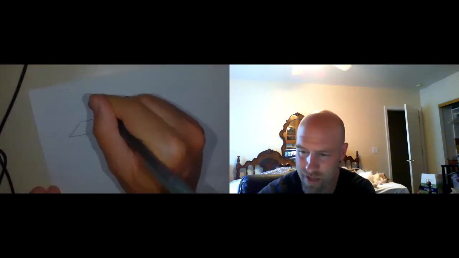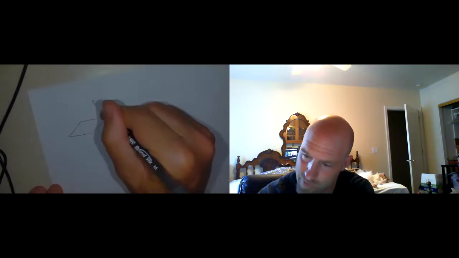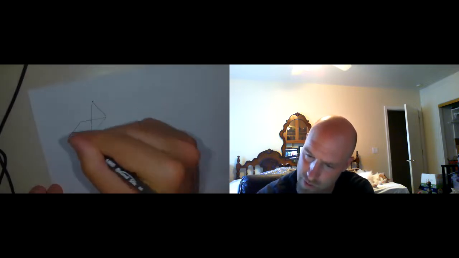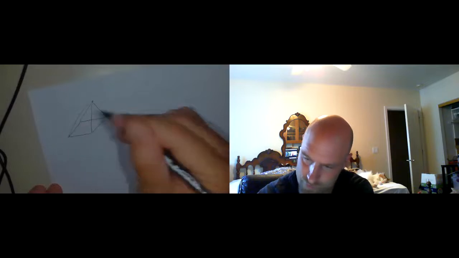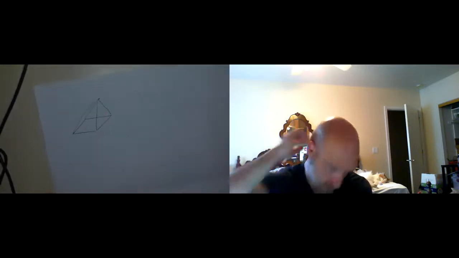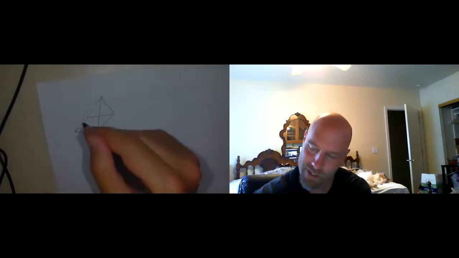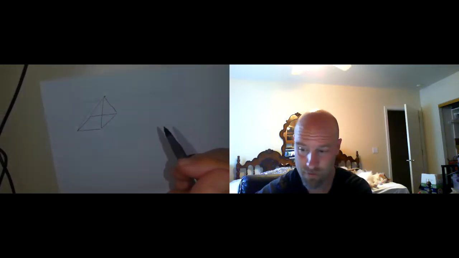So I drew kind of a rhombus looking thing, picked one point above it, and then played connect the dots. If I were at school, I would have then erased this a little bit, if I had drawn it on the marker board.